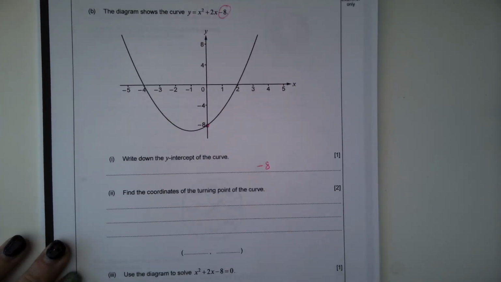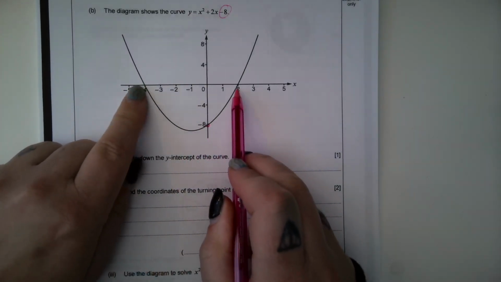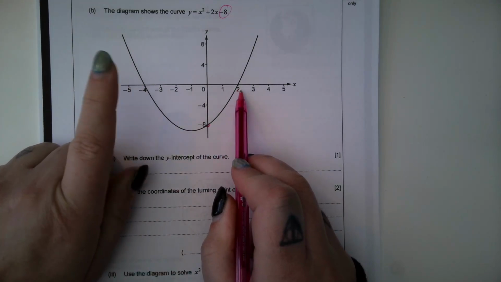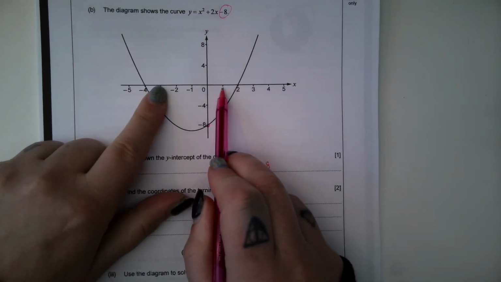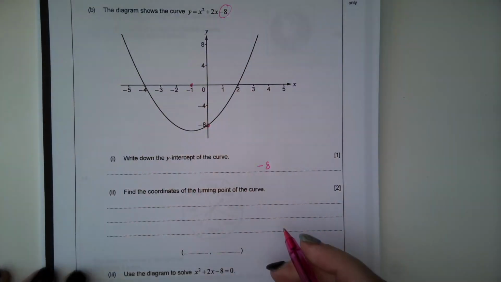Find the coordinates of the turning point of the curve. So the turning point is the point of symmetry, okay? So we can identify the point of symmetry, the x-coordinate, because it'd be halfway between the two roots. So halfway between -4 and 2. So 1, 2. So halfway between -4 and 2 is -1.